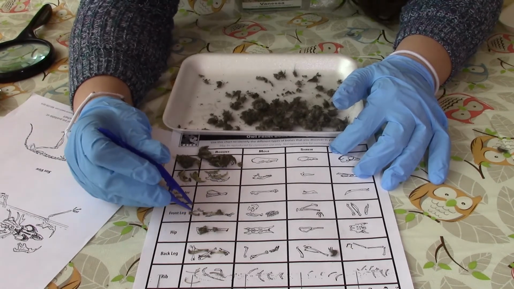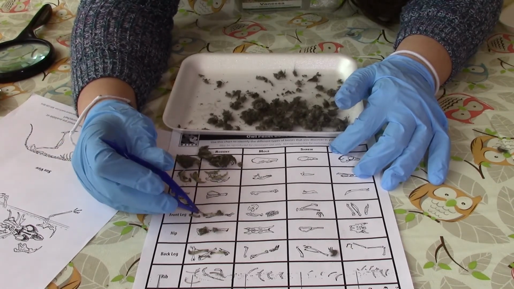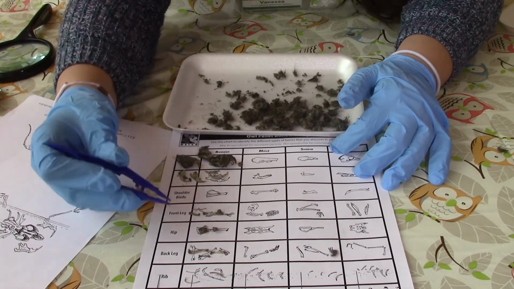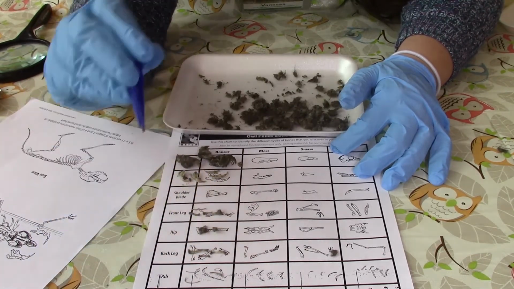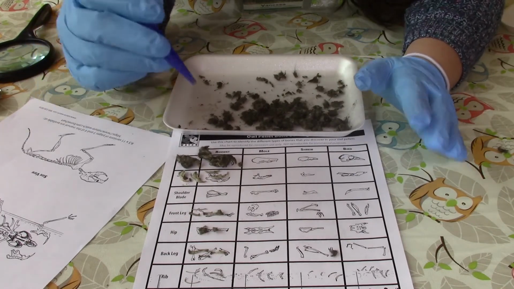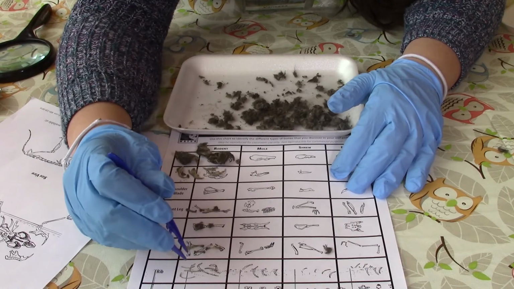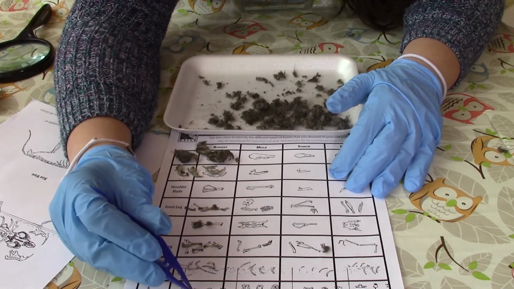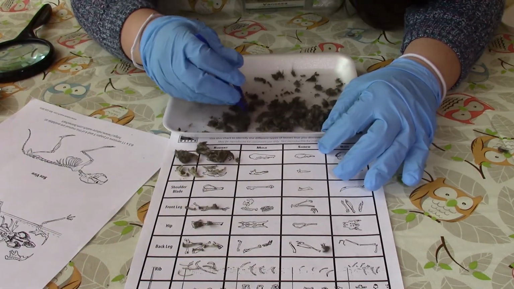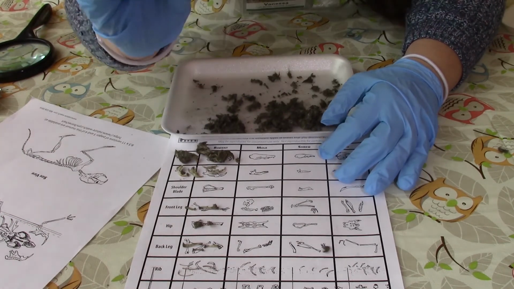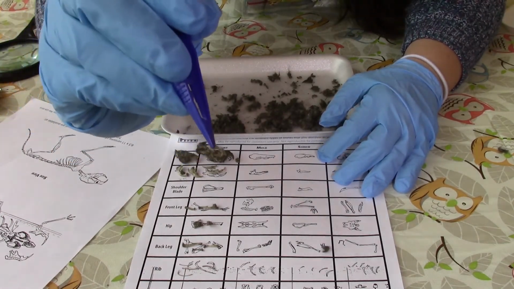We found what looks like 2 to 3 legs, but then here's 3 more, because we can't really identify what goes where. This might also be a rib. We found some ribs. I didn't see any vertebrae, unfortunately. Oh, this might be a vertebrae.